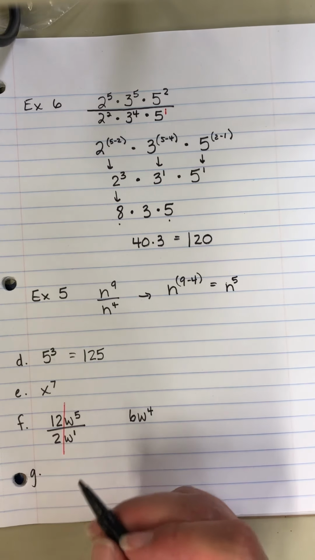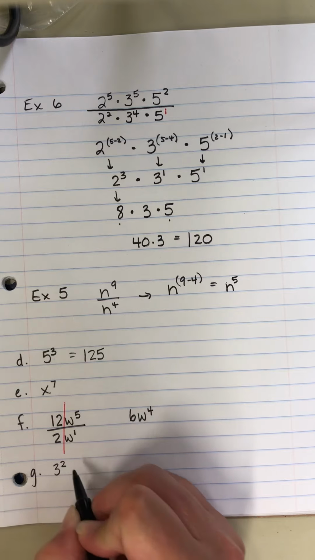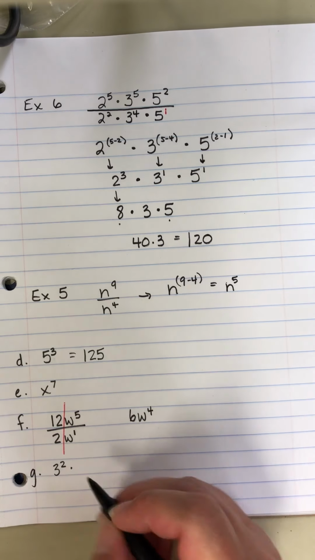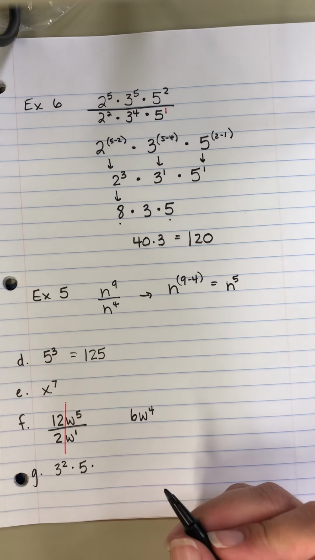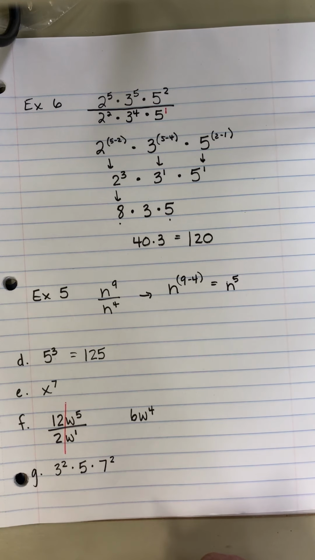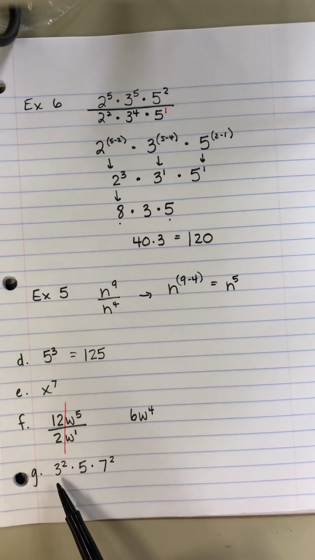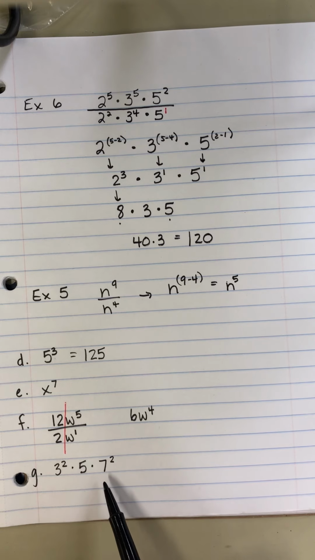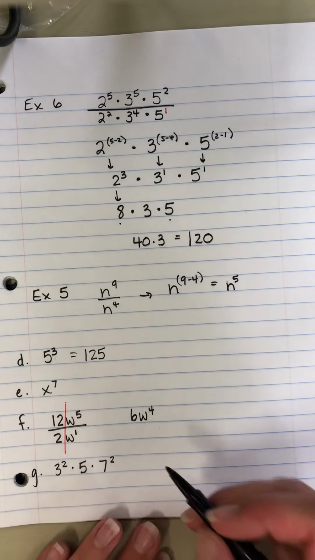G, 3 squared times 5 times 7 squared. Should I simplify that? Well, 3 squared is 9. 9 times 5 I can do. But 7 squared is 49. 45 times 49, that involves double-digit multiplication, so Mrs. Bordewick is not going to make you do that problem any further than that.